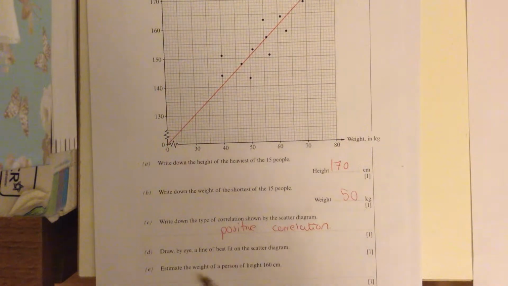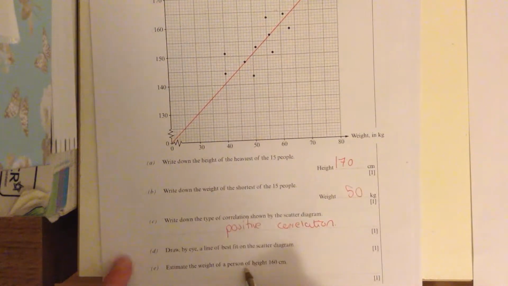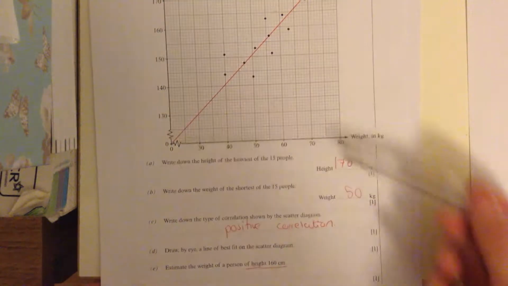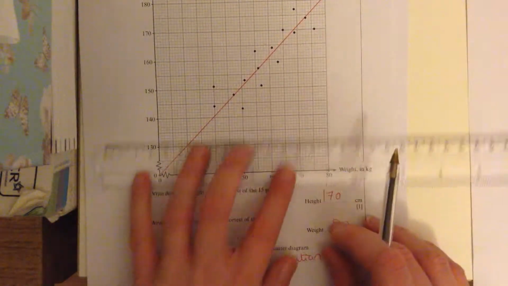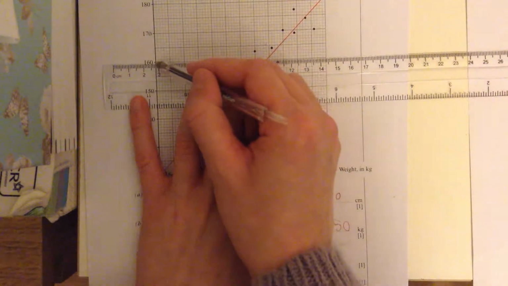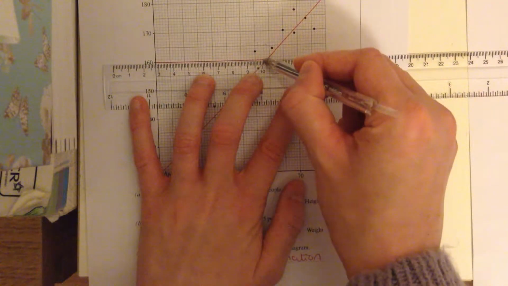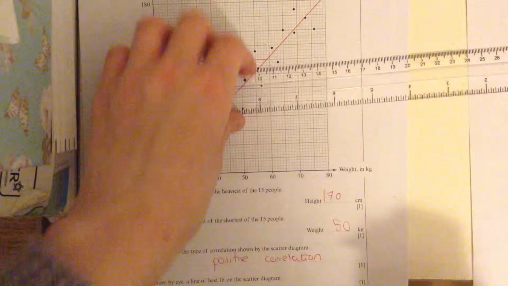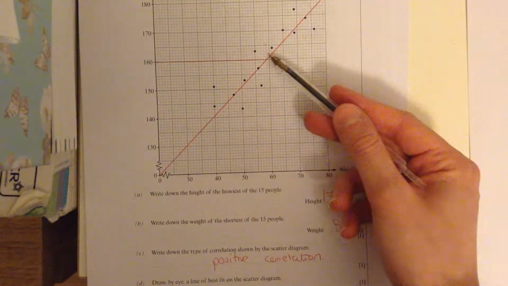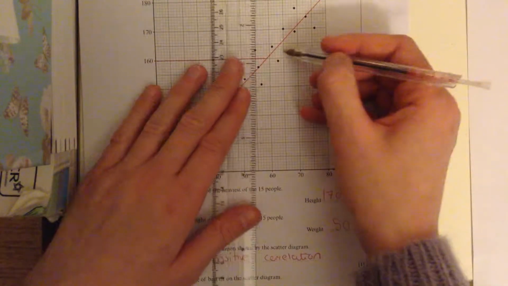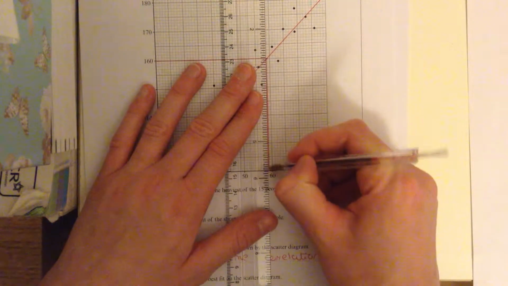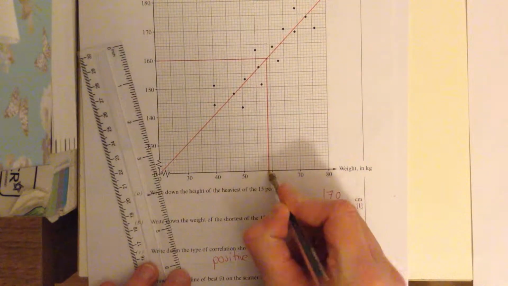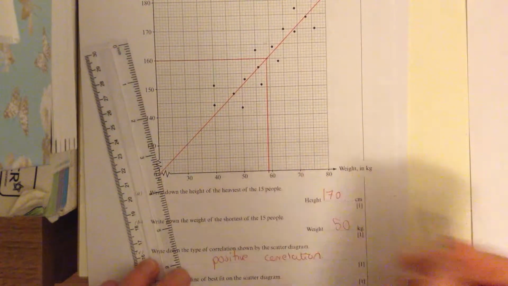Question E. Estimate the weight of a person of height 160. So remember, height is on this side. So you find height 160, and I find it best to draw this on. So height 160, go across till you hit the line. So whenever it says estimate, use your line of best fit. And then from the line, draw a line down. And then you can see that that weight is 59 kilograms.